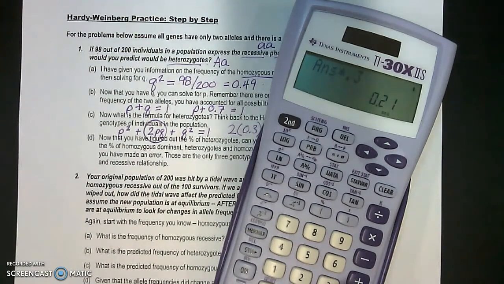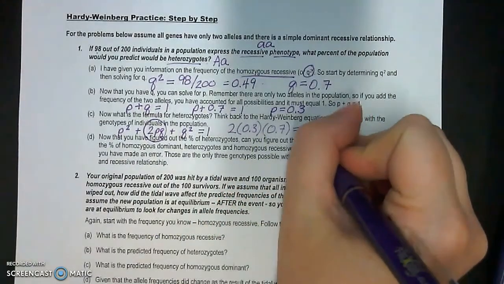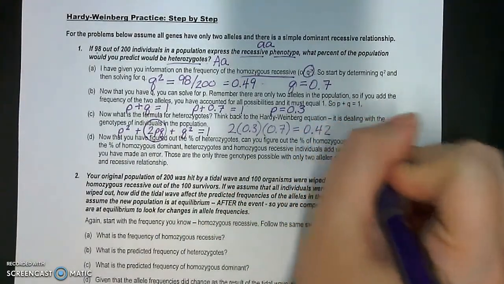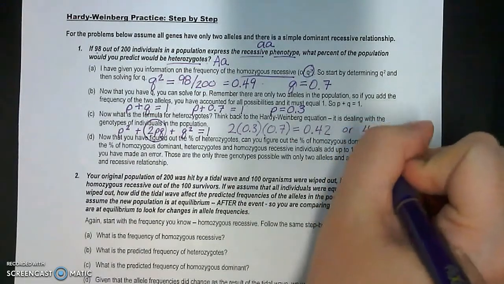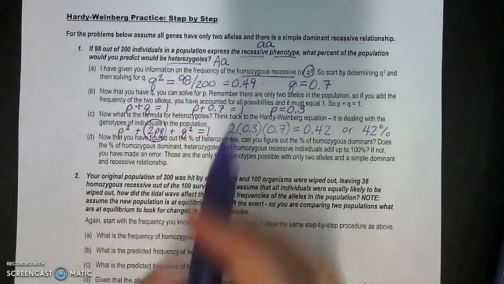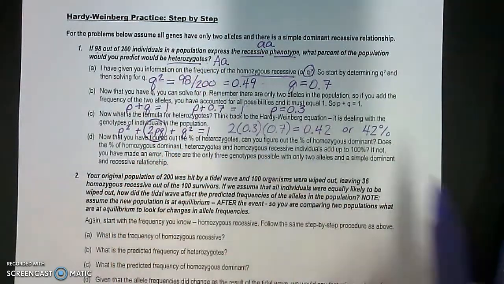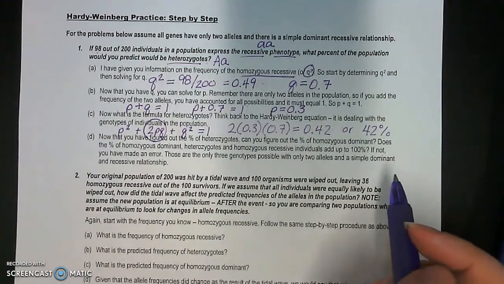That's 0.21, but don't forget the 2, so we're going to multiply that by 2 as well, and that gives us 0.42. So 0.42, or 42% of our population is heterozygous, or capital A, lowercase a genotype.